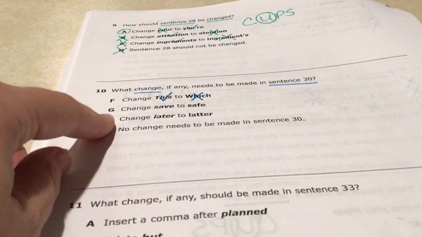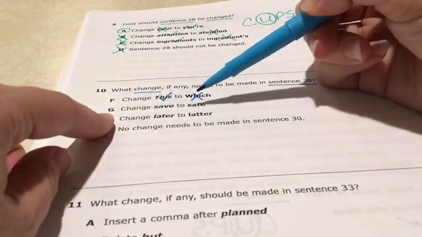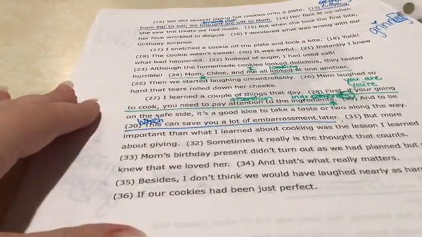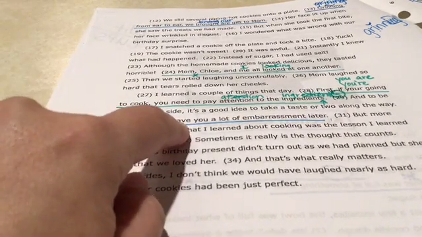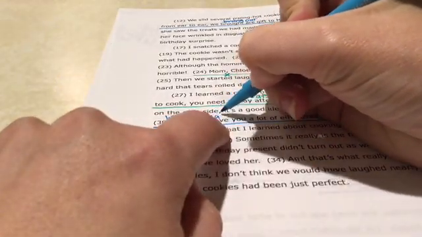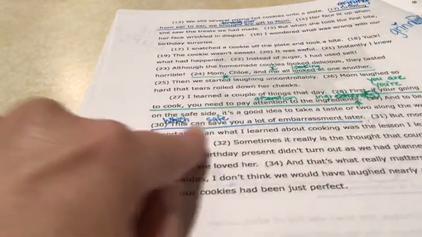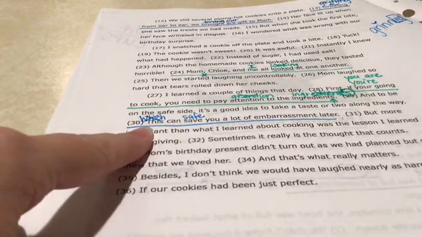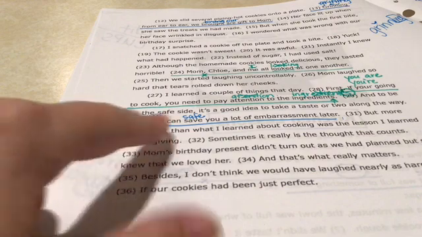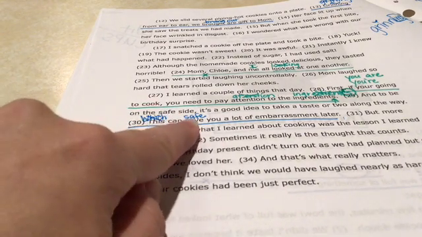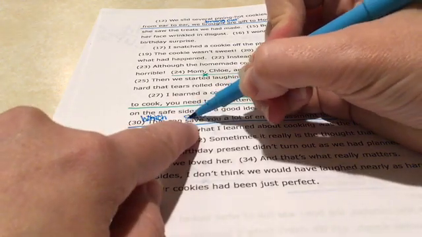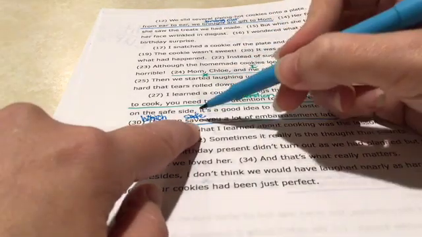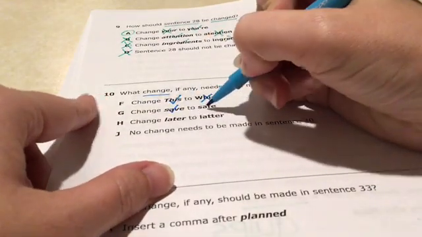G says change save to safe. So here's the word save. Let's change it to safe. This can safe you a lot of embarrassment later. That doesn't make sense to me. That's not the right word. So this would be an example of usage. This doesn't sound right in the sentence, because it's not right. Save is the way we would say it in this sentence. So save was correct, safe was not.